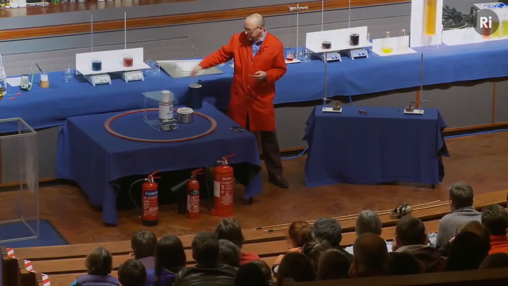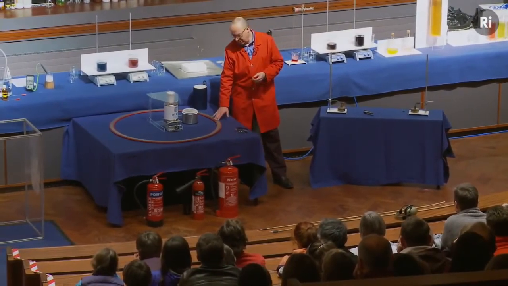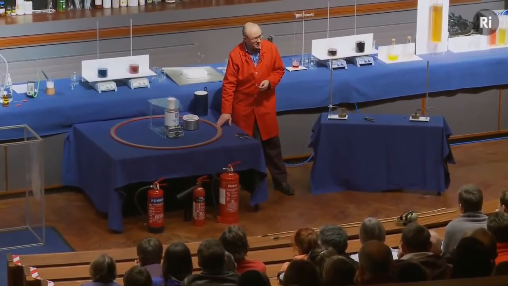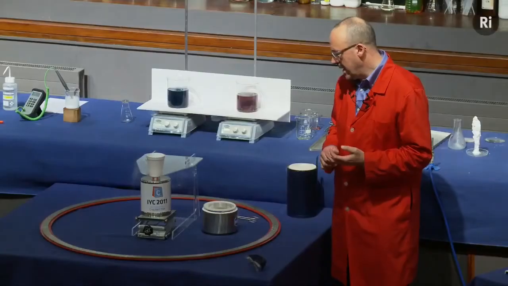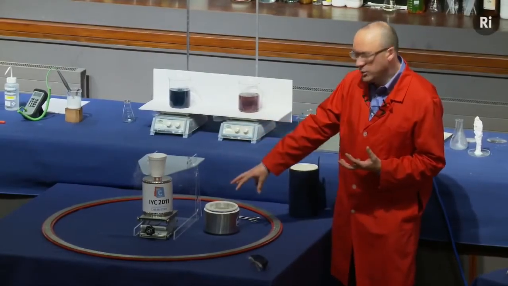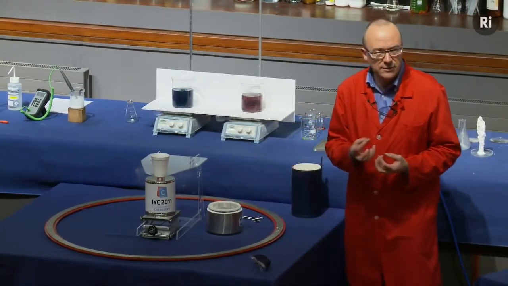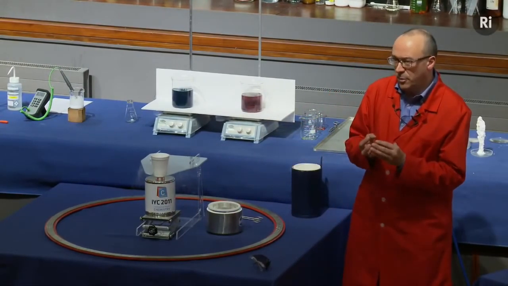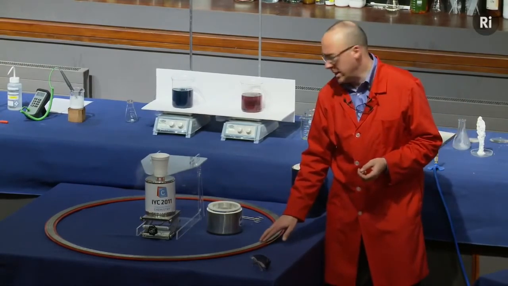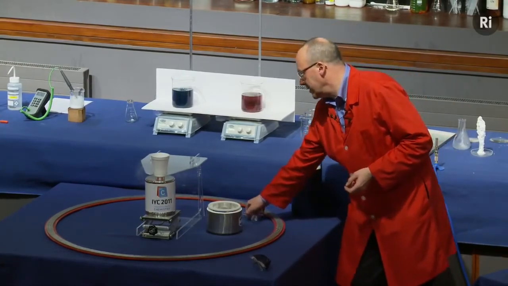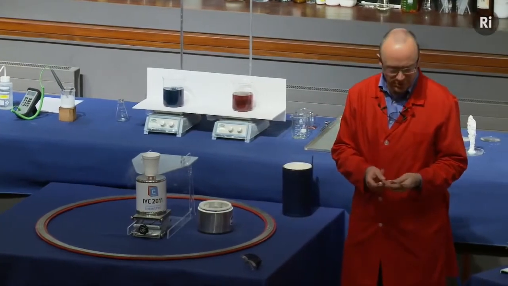So this ring is made of steel, and it's covered in little, very strong magnets. They alternate North Pole, South Pole, North Pole, and so on. And in a minute, when this is cooled down, we're going to see if that yttrium barium copper oxide can repel the magnetic field produced by these magnets. This just takes a moment or two to cool down.